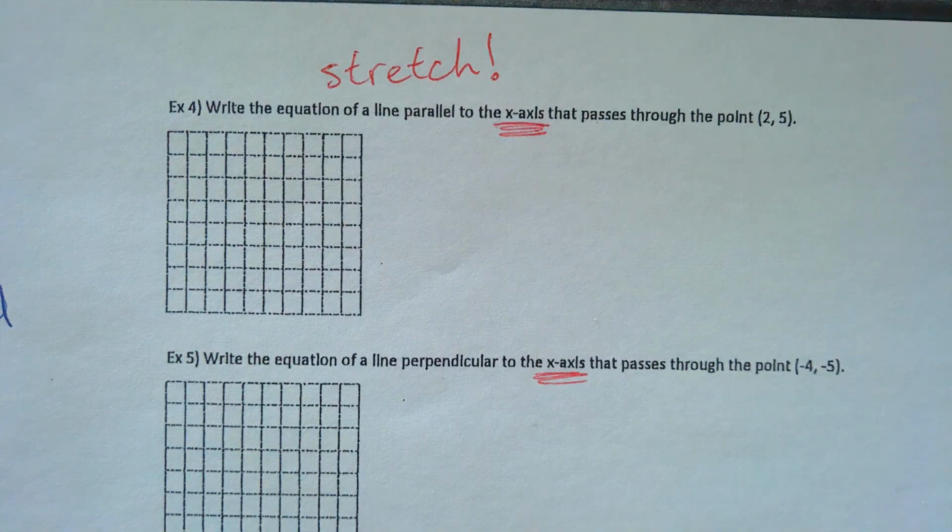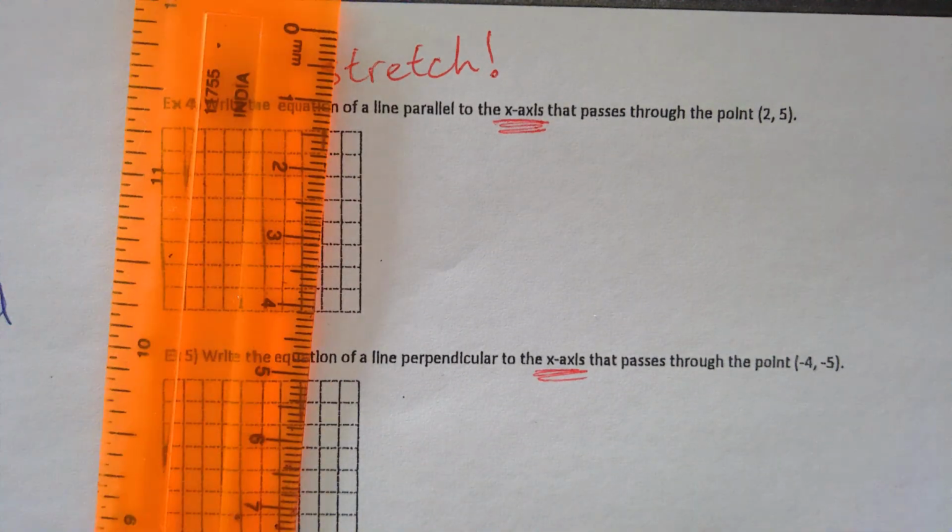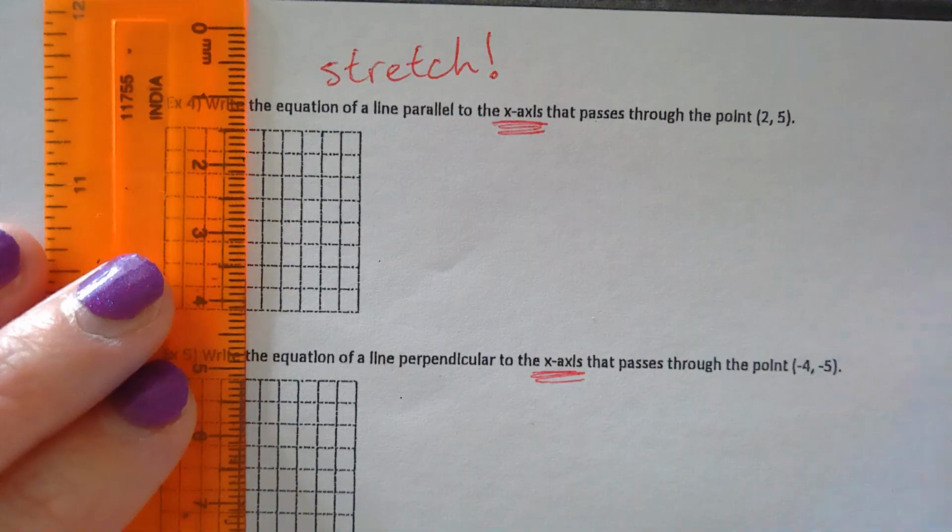Parallel or perpendicular to an axis means you're talking about horizontal or vertical lines, and so mathematically it won't work. So I'll do a quick little sketch.